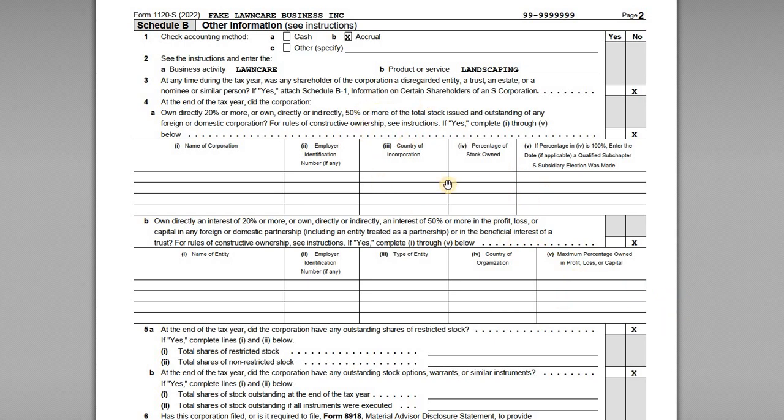And I like to go here next because it helps us determine what additional forms or schedules we may need to include, or what things we can just omit, right? What don't we have to be bothered doing? So at the top here, accounting method, we're using the accrual method. We are in the lawn care and landscaping business.